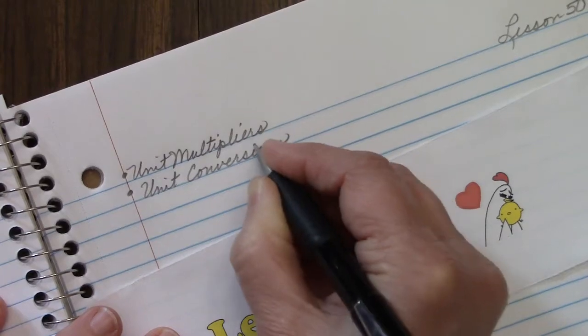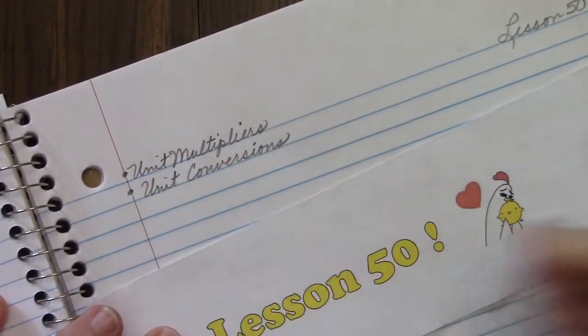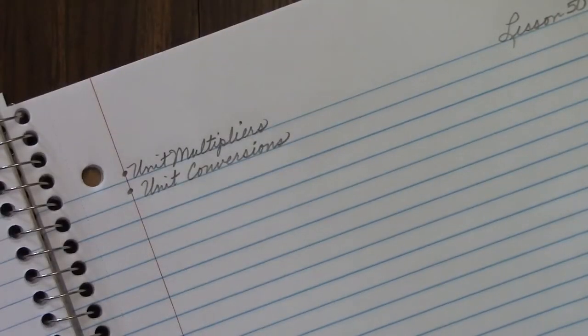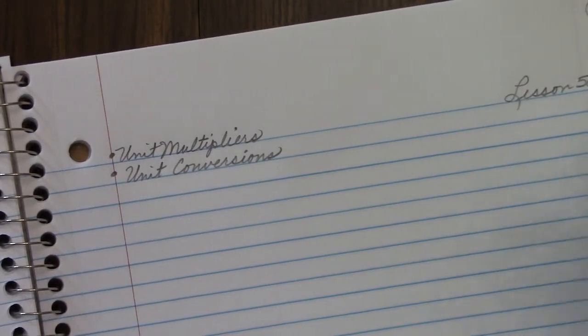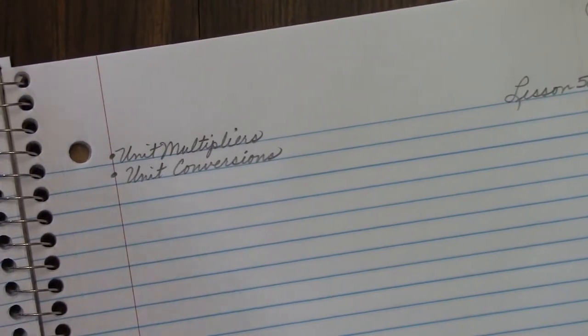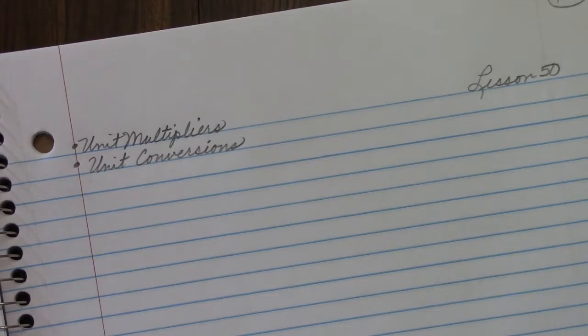I want you to know that these things baffled me clear up until I was actually even a teacher. And finally, because I had to teach this stuff, I had to sort it out. I had to figure it out. And now it's not frightening. I know exactly how to do it for the most part. But the secret is you have to memorize your units.